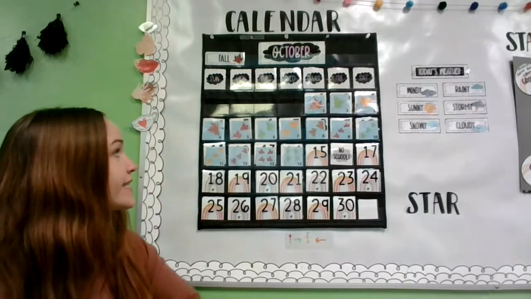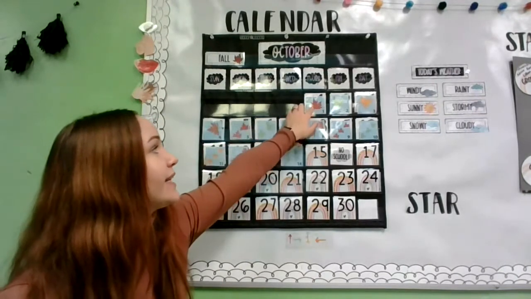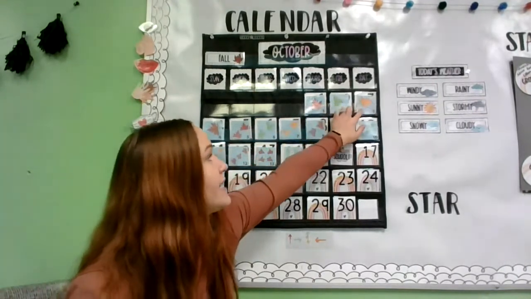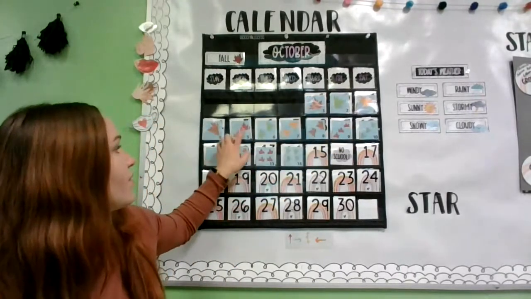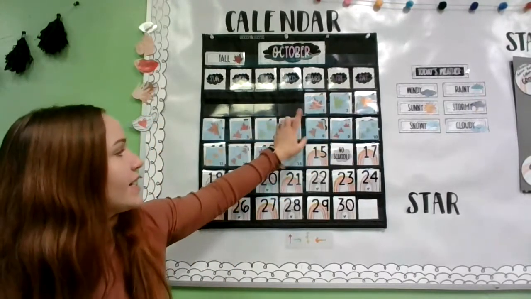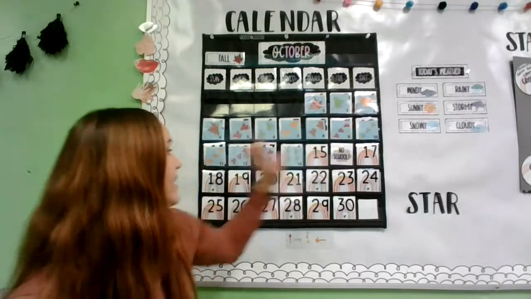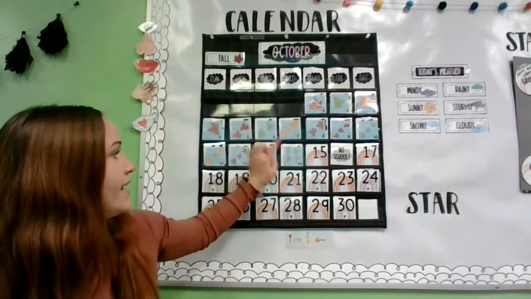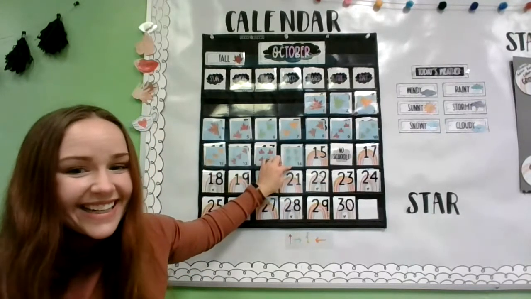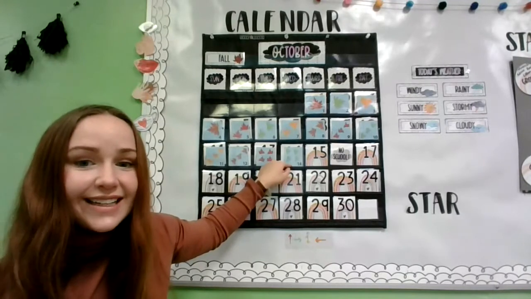We have another pattern in our calendar, and it is the color of our leaves. Our colors take turns, and it says that we have red leaves, green, yellow, orange, red, green, yellow, orange, red, green, yellow, orange, red, green. Number 14 is green leaves.